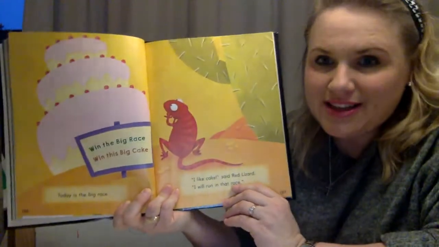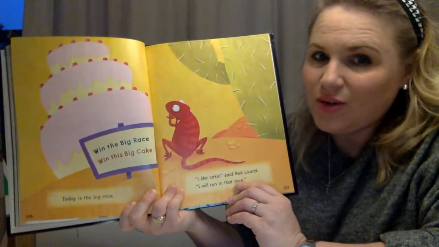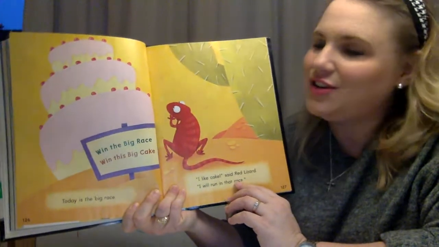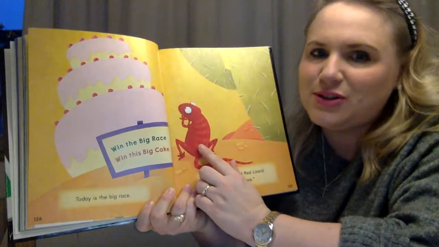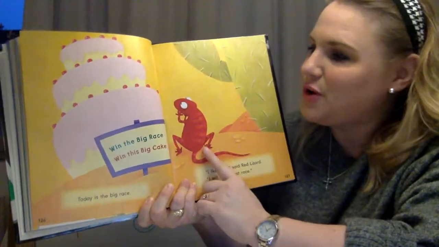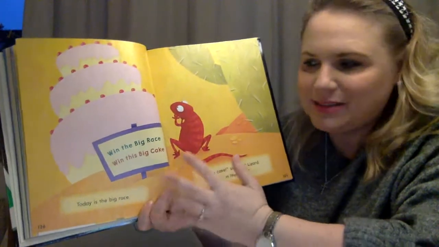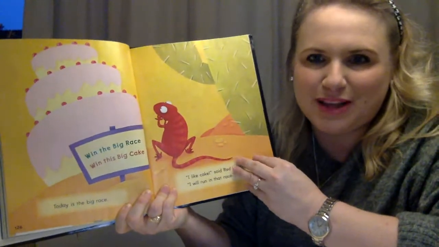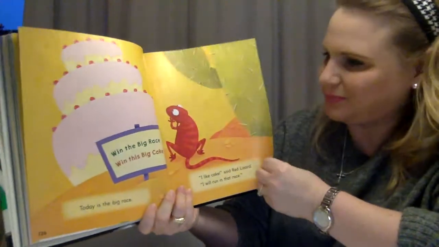First of all, do you think this is realistic or fantasy? If you said fantasy, you're correct, right? Because we know lizards can't talk, and we also know that people can run races, but I don't know about animals. So this is a fantasy story. It's make-believe or just made up.